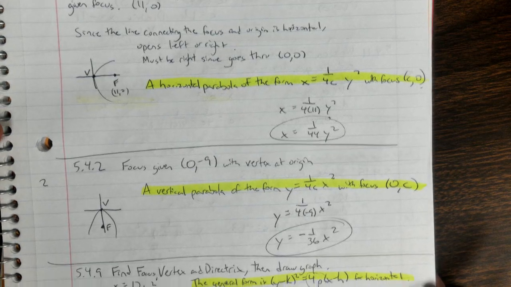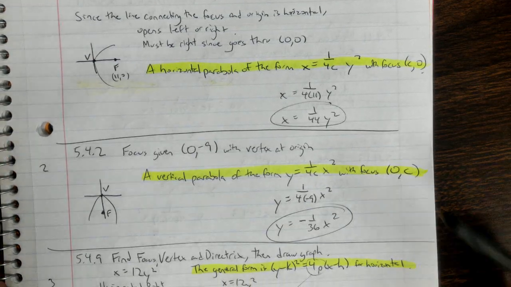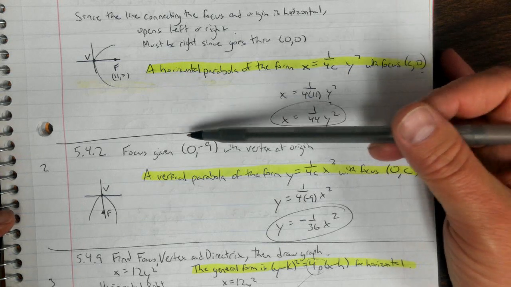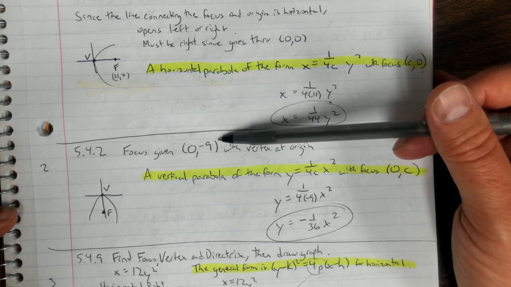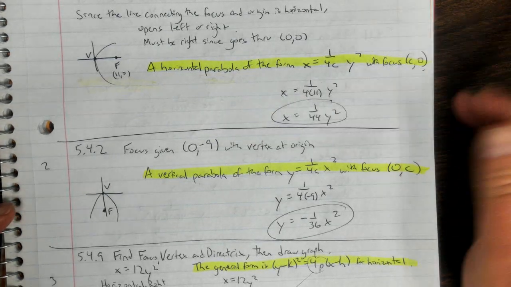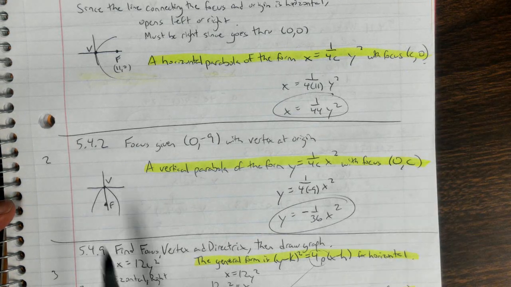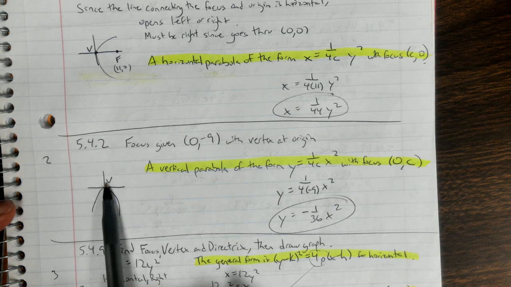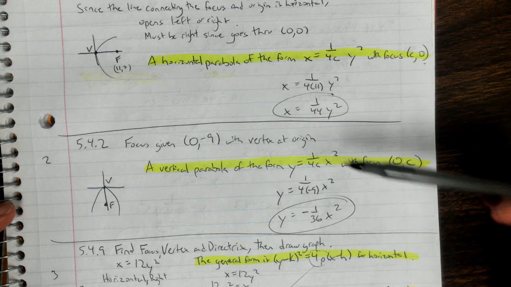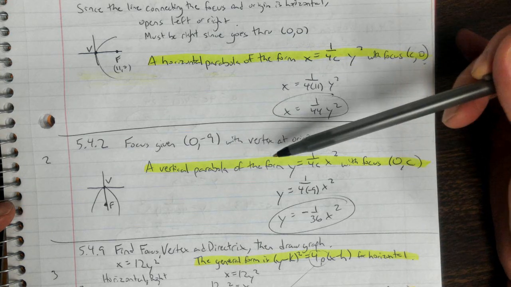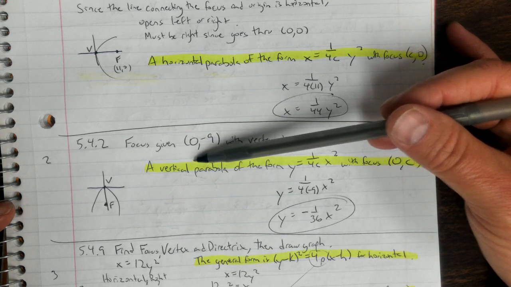The next one is the focus given as (0, -9), and it again has the vertex at the origin. So I would just draw a little sketch of it. It's below here. Your distance is 9. But what you do is you take your equation for the vertical parabola.